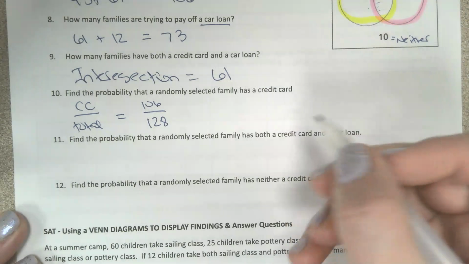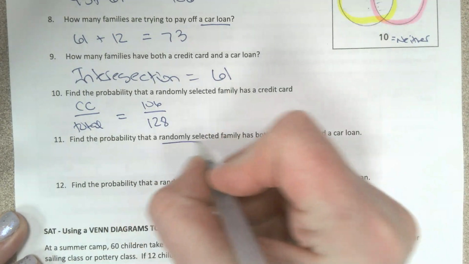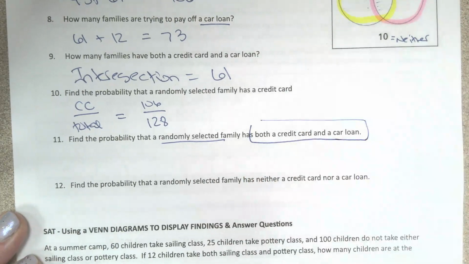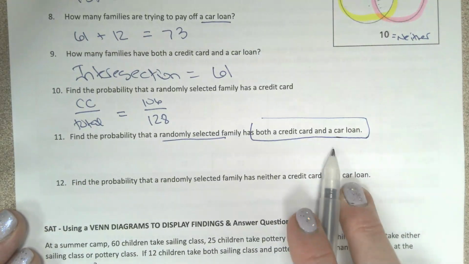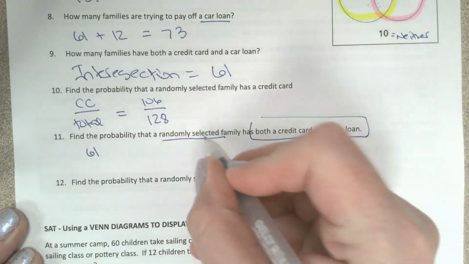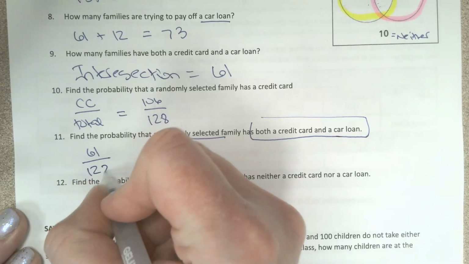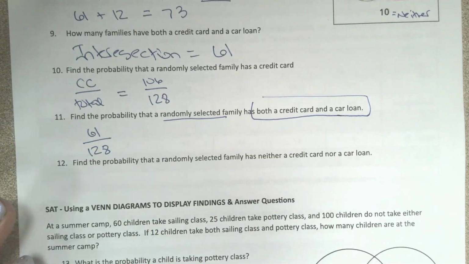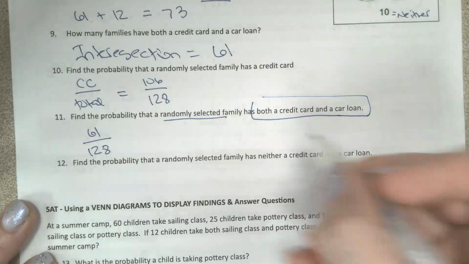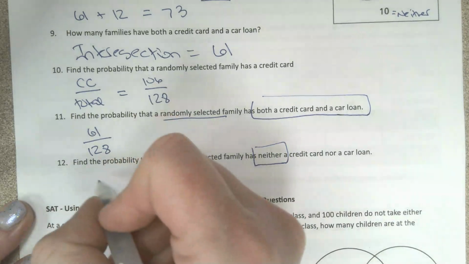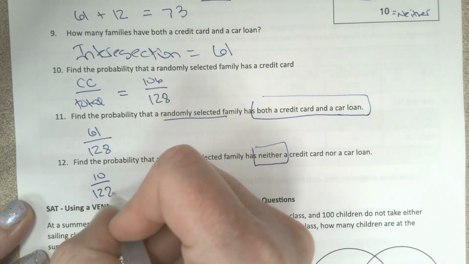Find the probability that a randomly selected family has both a credit card and a car loan. All right, so 61 have both, and it's inferring that we're talking about everybody. So 61 out of 128. Find the probability that a randomly selected family has neither. There were 10 out of 128 that have neither.